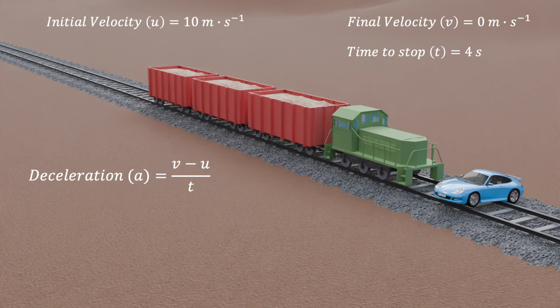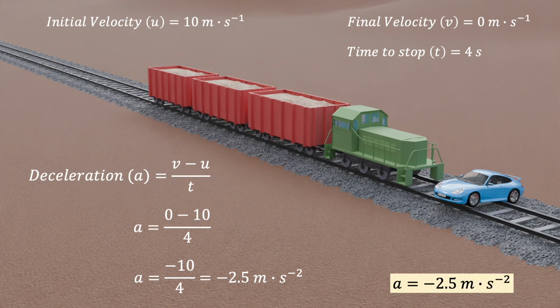Deceleration is equal to final velocity minus initial velocity divided by time. Let's substitute the values. A is equal to 0 minus 10 divided by 4, and therefore A would be equal to minus 2.5 meters per second squared. So the deceleration is minus 2.5 meters per second squared.